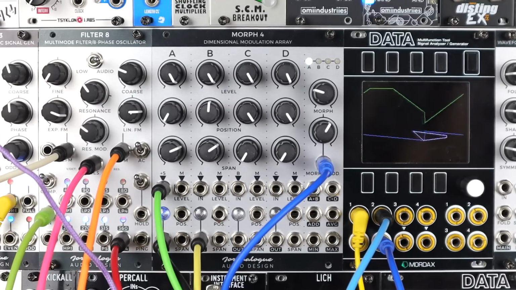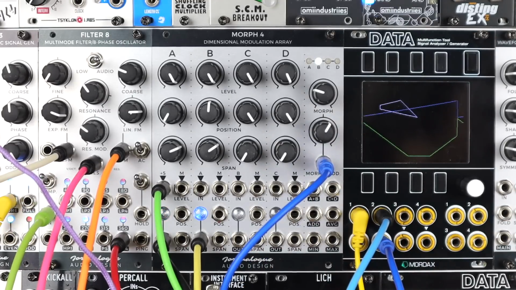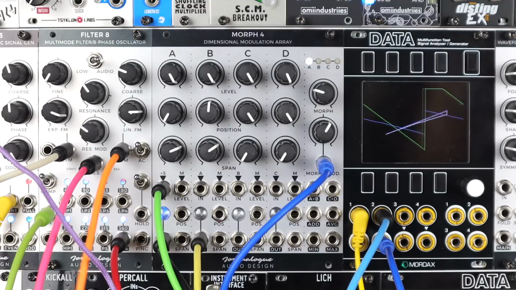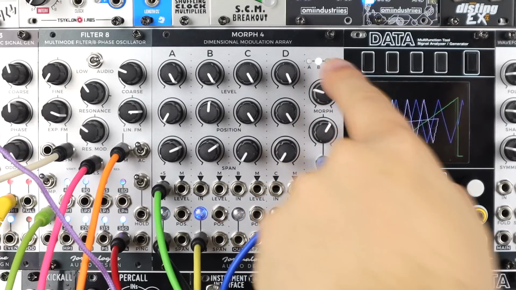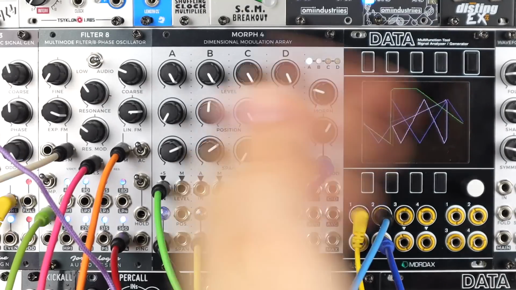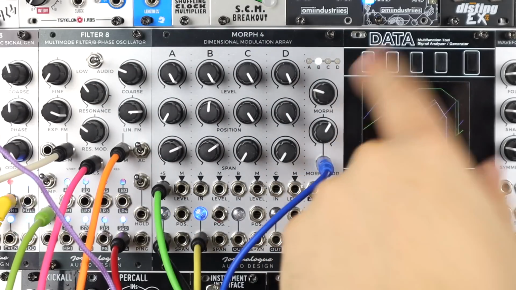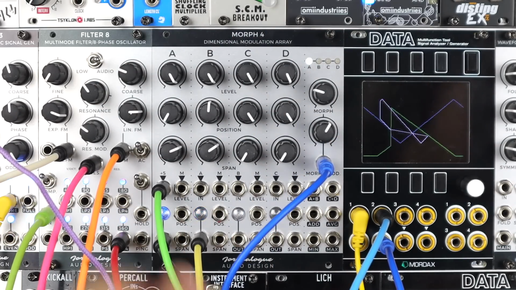So here I'm using Morph 4 as a panner, and a panner where I can control the pan law or the response of the panning across 2 channels. You can see and hopefully hear, certainly grab some headphones if you can, this panning and shifting between outputs A and B, which I'm treating as hard left and right signals.